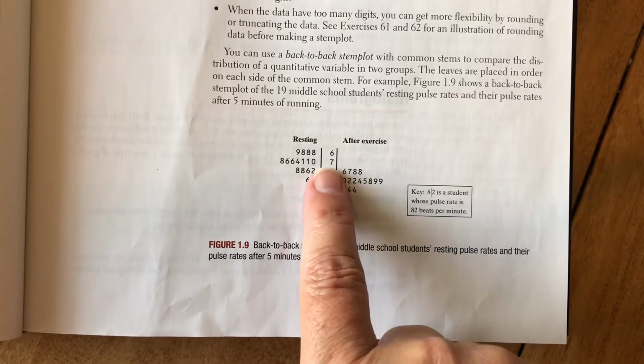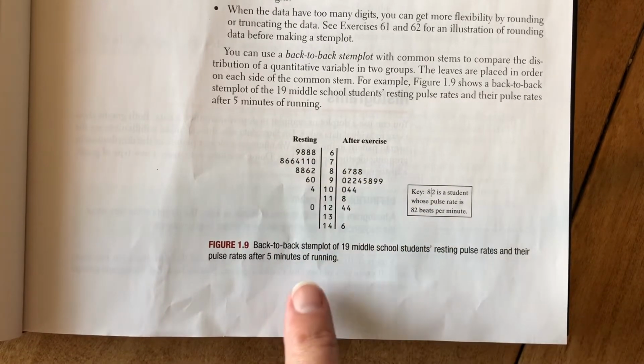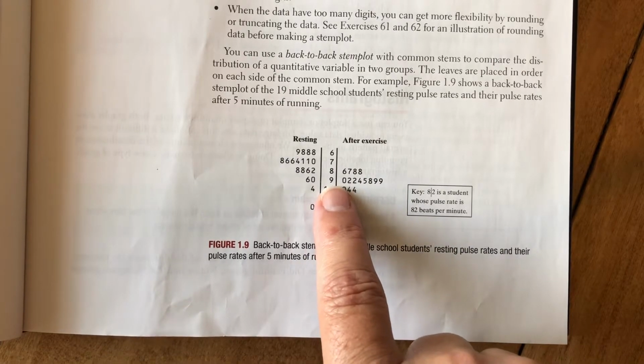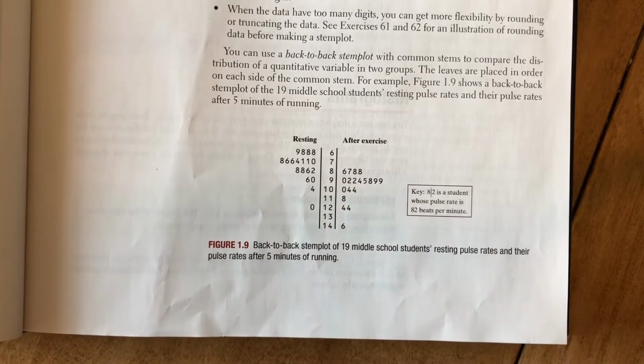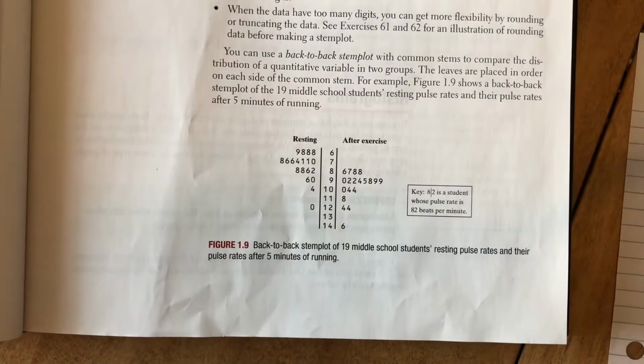The resting pulse rate has a peak in the 70s, and the peak of the after exercise pulse rate is higher, in the 90s. Okay? I'll show you my paper after I finish saying everything. Okay, so that's shape.